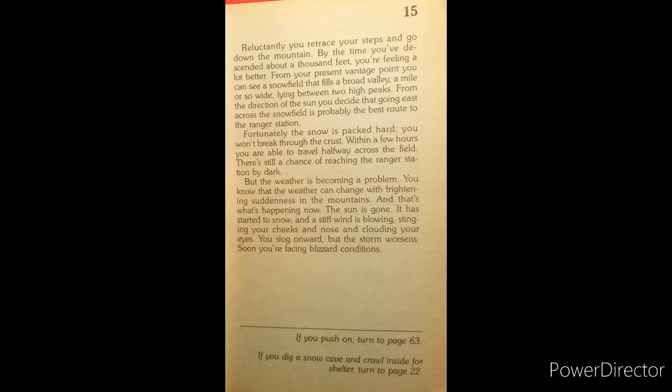Reluctantly, you retrace your steps and go down the mountain. By the time you've descended about 1,000 feet, you're feeling a lot better. From your present vantage point, you can see a snowfield that fills a broad valley, a mile or so wide. Lying between two peaks, from the direction of the sun, you've decided going east across the snowfield is probably the best route to the ranger station. Fortunately, the snow is packed hard. You won't break through the crust.